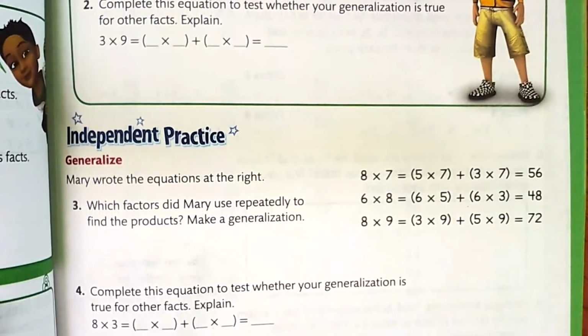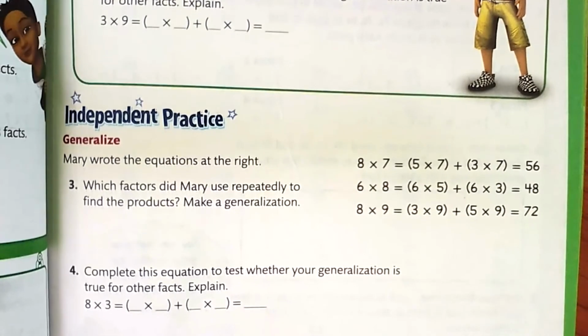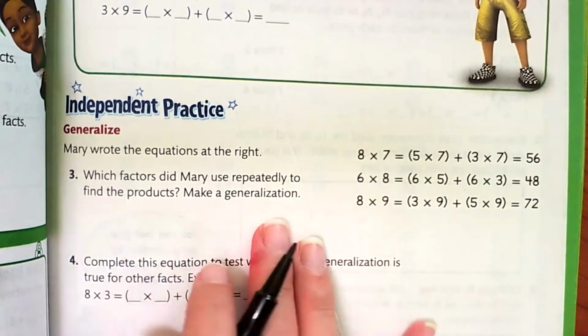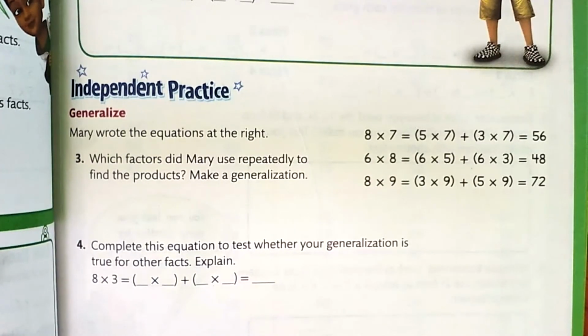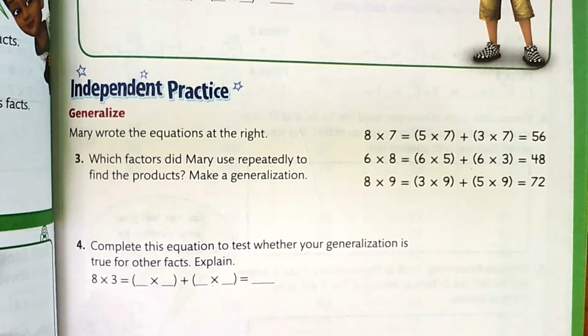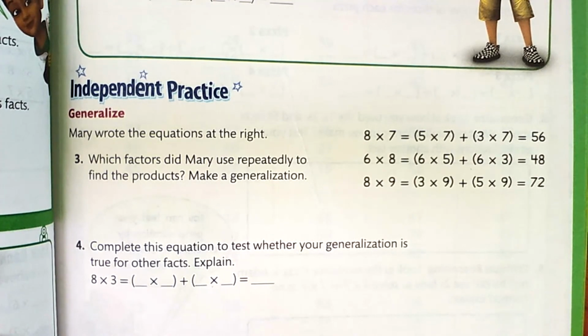Now for the remaining independent practice on this page and onto the back page, you're going to be completing these questions. Use the space they've provided for you. Write neatly and carefully. Write smaller whenever you need to make your work fit. And please make sure you're using good handwriting.